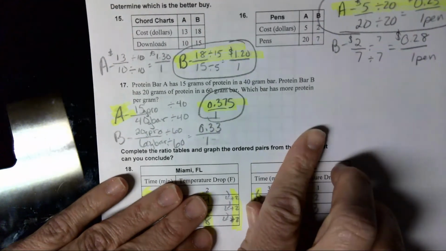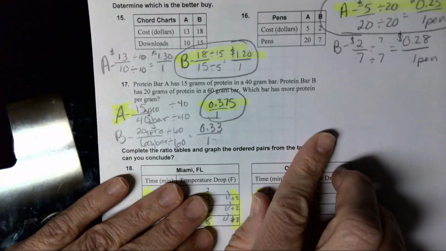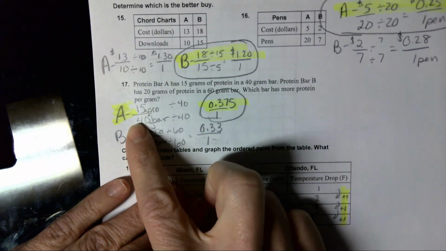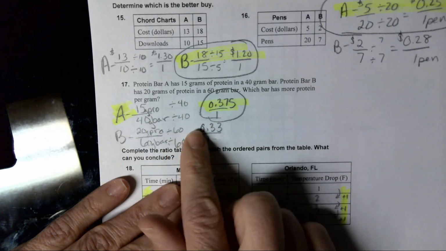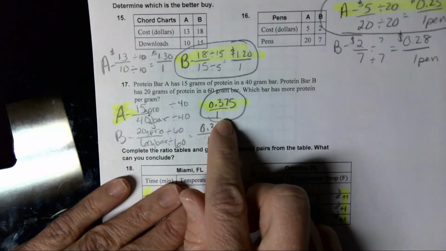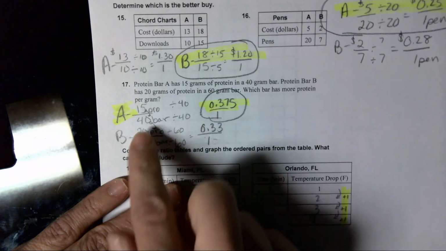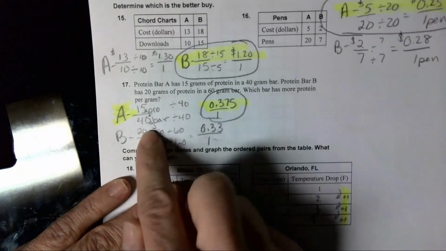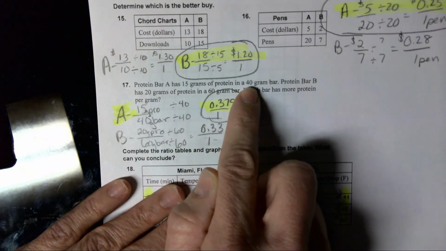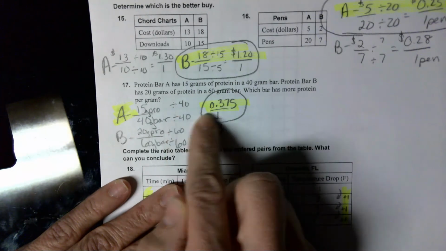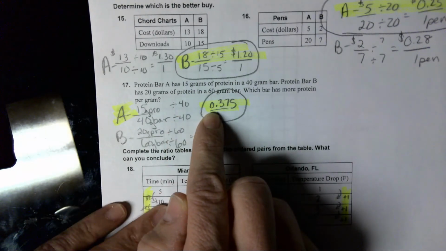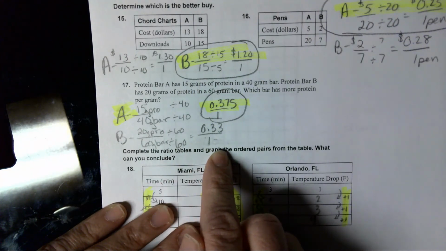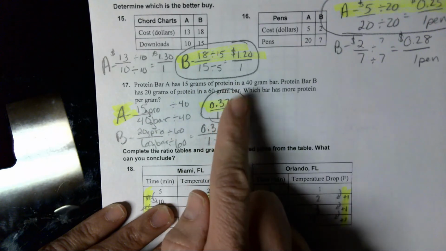Number 17, again, I'm comparing which one has more per gram. So I wanted to get the gram of the bar on the bottom, the gram of the protein on the top. And I'm going to find out how much protein is in 1 gram of the bar. So I have protein per gram, 15 grams for 40 grams of the bar. See that? This is what I'm looking at right there. I divide both of those by 40 and I get 0.375. Brand B, I only have 0.33 grams of protein per gram of bar. This one has more protein per gram.